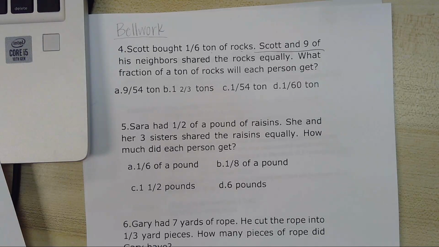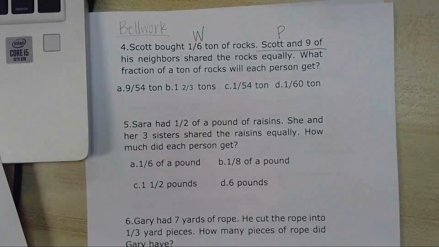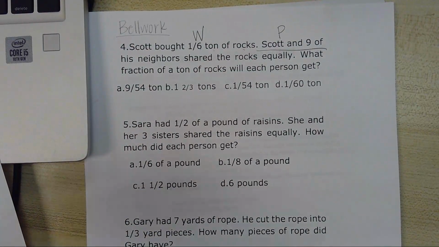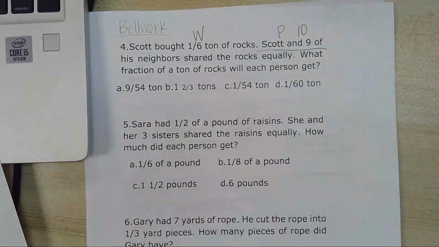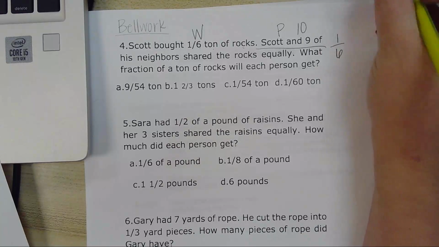So, what does Scott have? What did he buy? 1/6 ton of rock. So, what is that going to be? The whole. Put a W above it. And then Scott and 9 of his neighbors. That's the part. But can you tell me what that number is going to be? This is why it's a level 3. 10, because it's Scott and 9 of his friends. Awesome. If you left it as 9, you need to fix it now. That tricked me, and then I had to go back. Yeah, originally. You're still cool. This is why we're going over it. So now I need to write it as a division problem. Do not skip to the flipping, the rearranging.